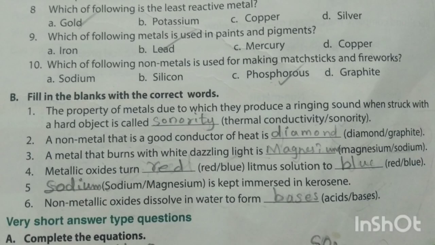First one, the property of metals due to which they produce a ringing sound when struck with a hard object is called sonority.